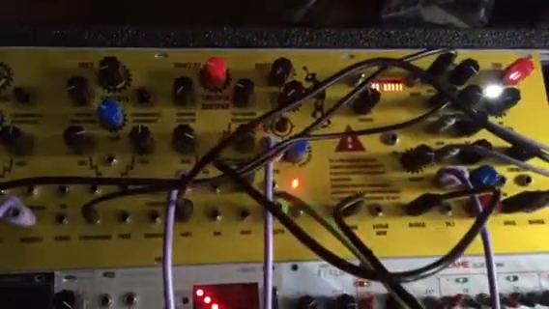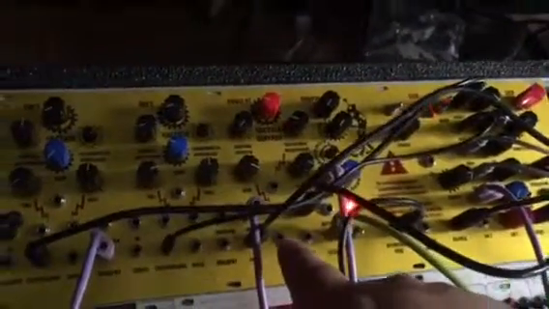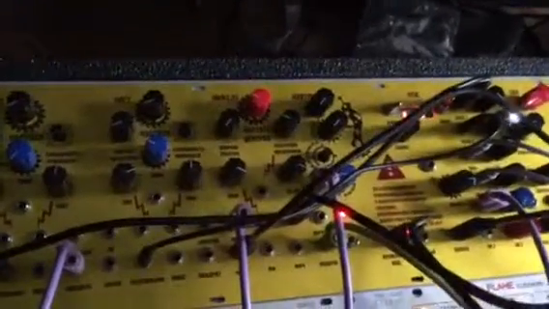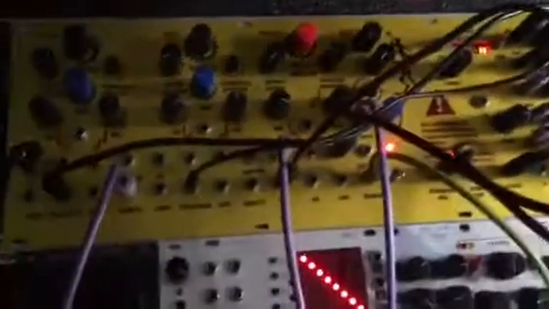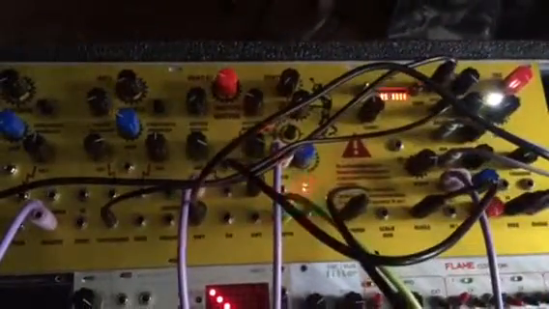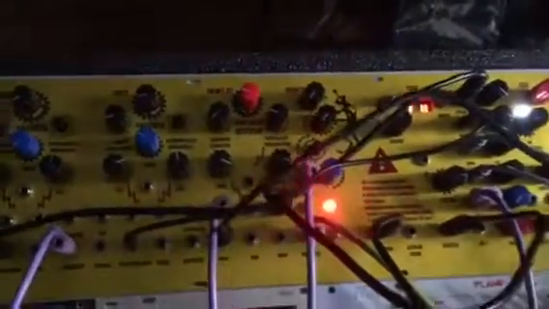Triggering the frequency of the filter, Buchla 291 style filter. As I said, there are real vactrols inside. There are 4 of them.